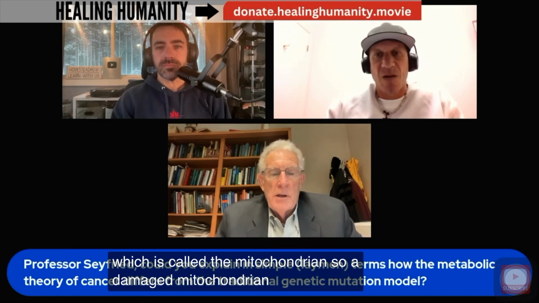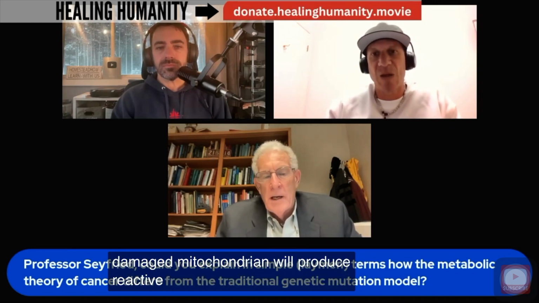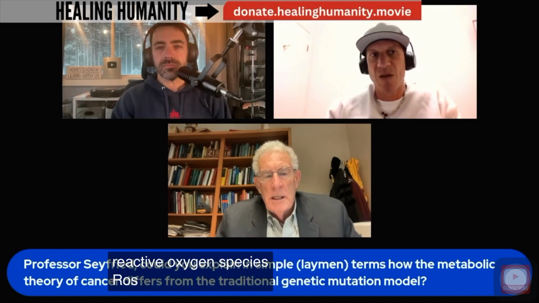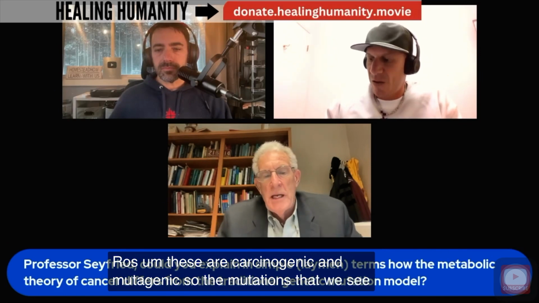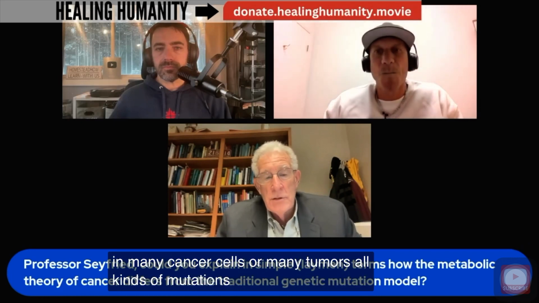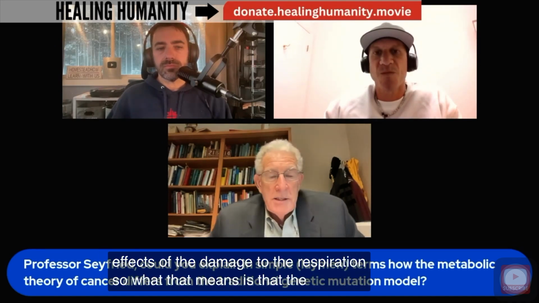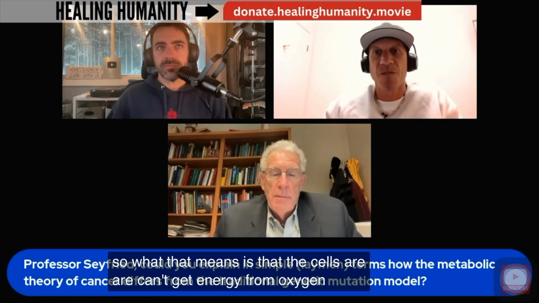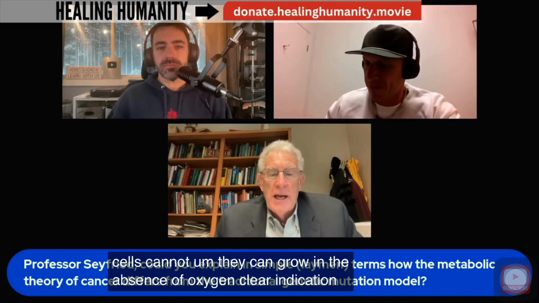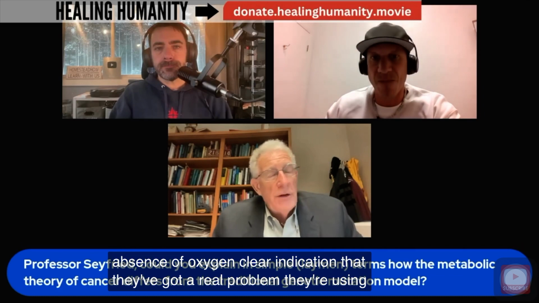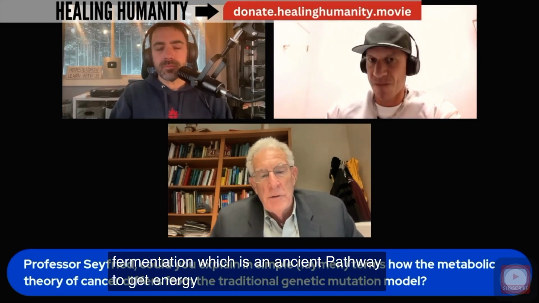So a damaged mitochondrion will produce reactive oxygen species, ROS. These are carcinogenic and mutagenic. So the mutations that we see in many cancer cells or many tumors, all kinds of mutations, are downstream effects of the damage to the respiration. So what that means is that the cells can't get energy from oxygen. Cancer cells cannot. They can grow in the absence of oxygen, clear indication that they've got a real problem. They're using fermentation, which is an ancient pathway to get energy without oxygen.